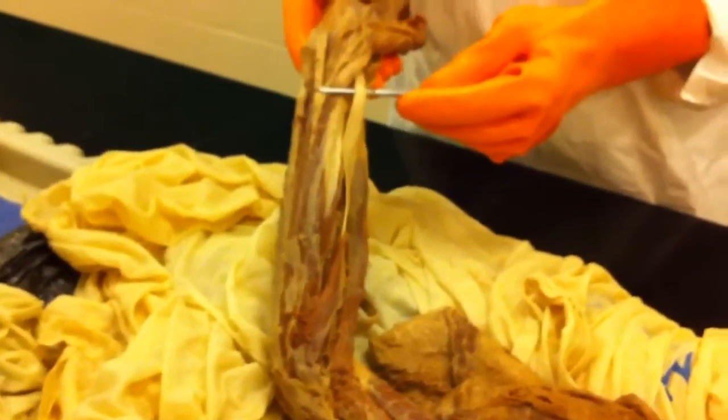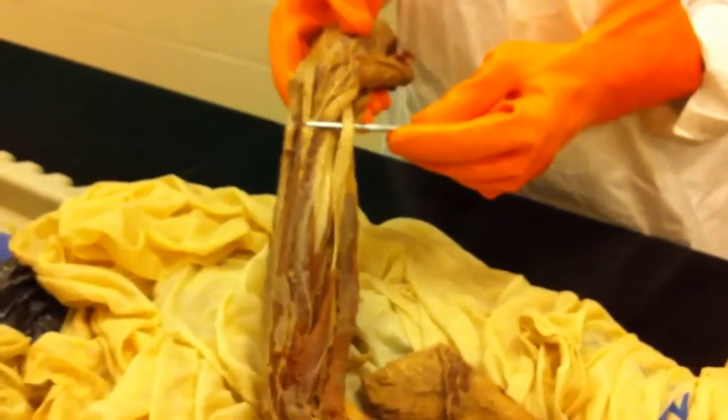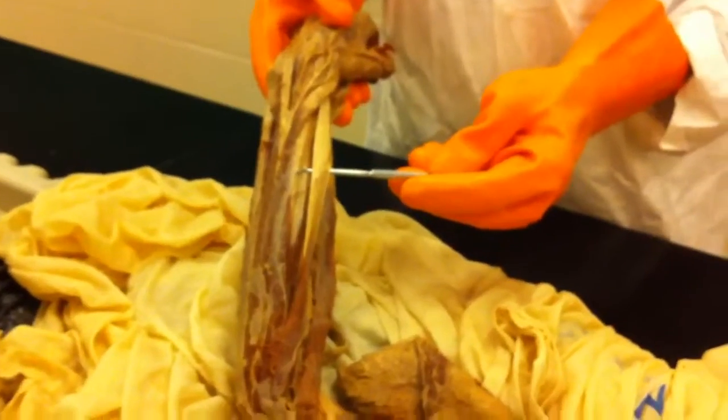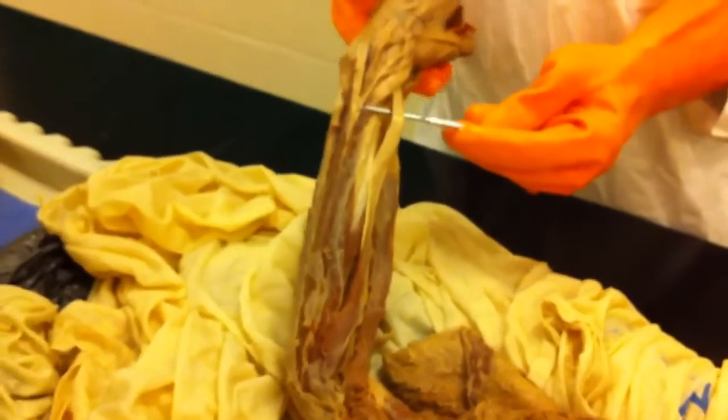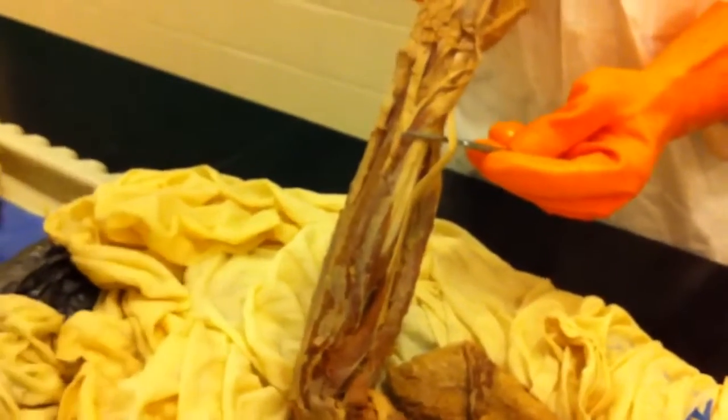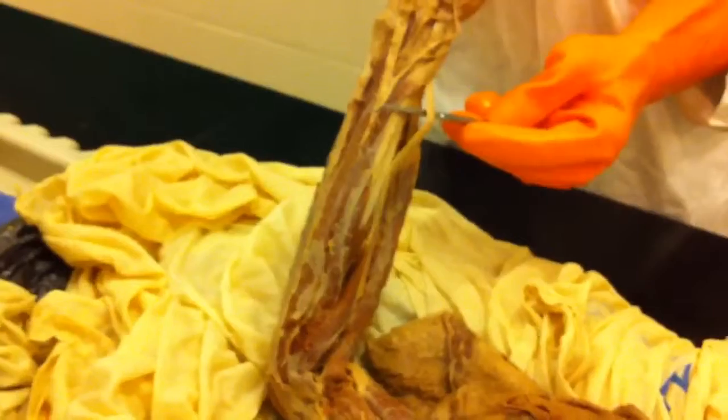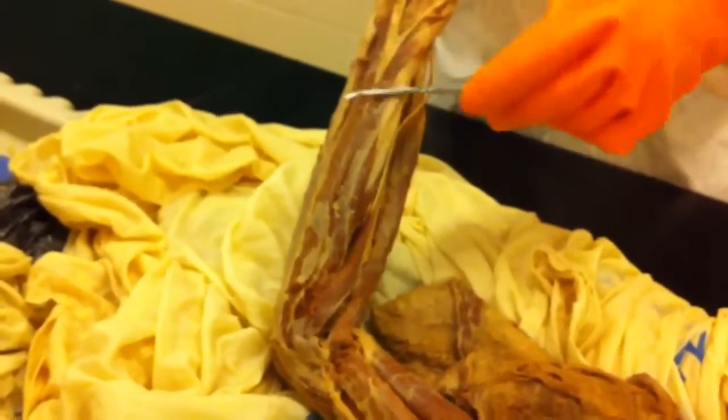Wait, no. What's the one with the extensor pollicis? Extensor carpi radialis. Extensor pollicis longus. No, the supinator? No. What side are we on? Extensor carpi radialis... oh, we're on the front side, lateral, radial side. Extensor carpi radialis. Oh, that's radialis, yeah. I think you're right.